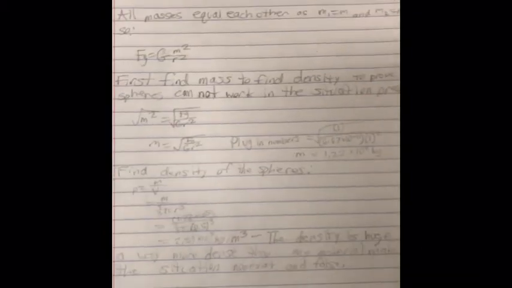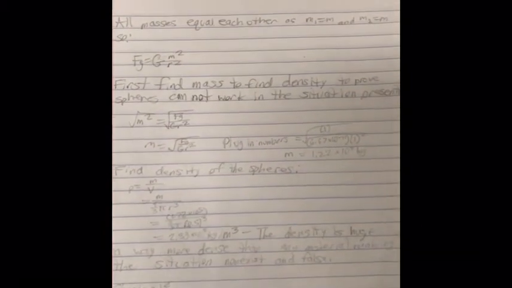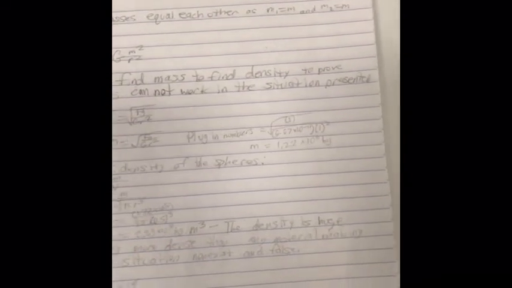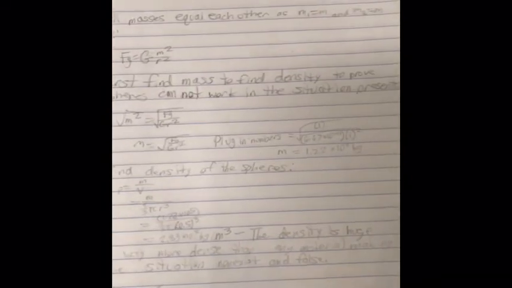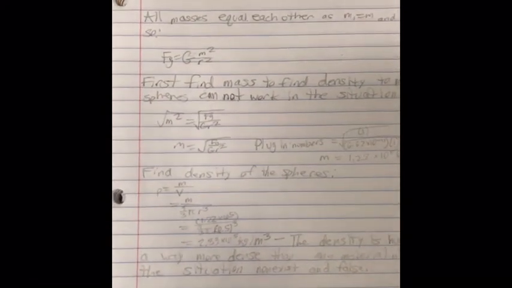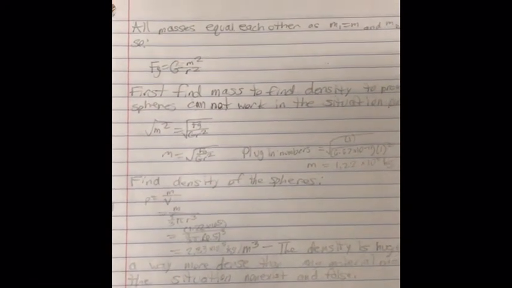I was trying to find why that 1 newton force does not exist. This is a model of the two spheres, the 1 newton, and the 1 meter distance between them. I realized that the masses equal each other in this situation because they're both the same, so I could simplify the equation to Fg equals G m squared over r squared.